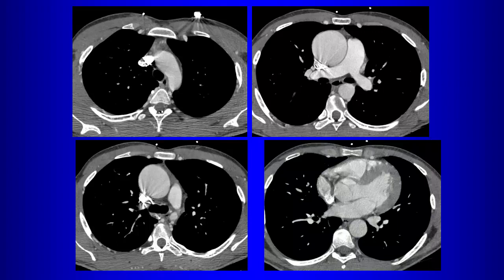Marfan's? We have one vote for Marfan's. Anything else? So, yeah, that's certainly a good thought. You could have a bicuspid aortic valve, which can give you aortic stenosis, and you can have post-stenotic dilatation of the ascending aorta, so that's also a consideration, okay?